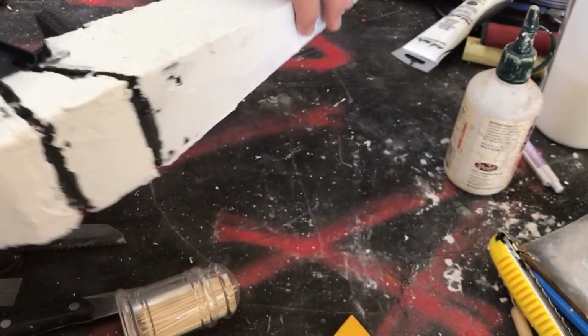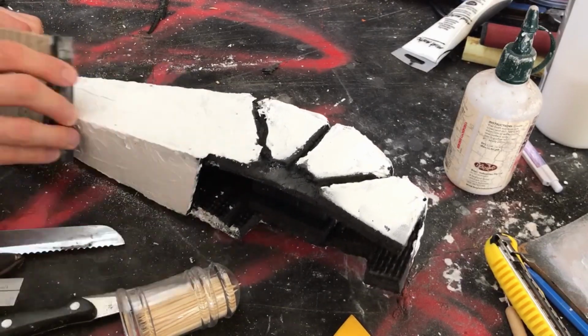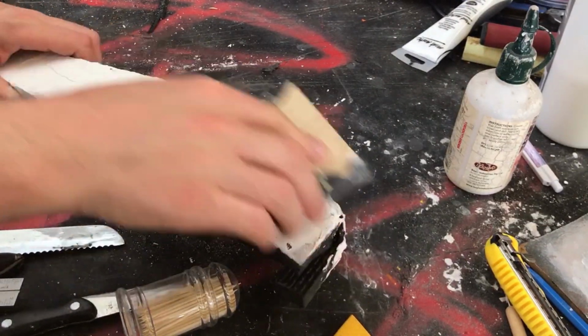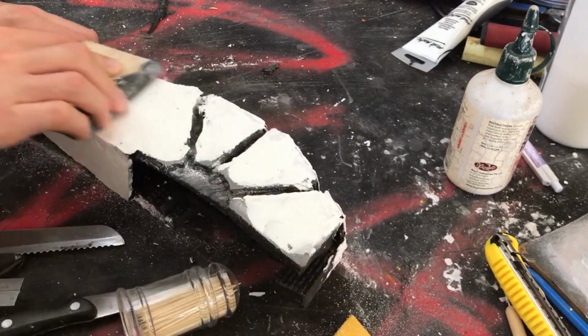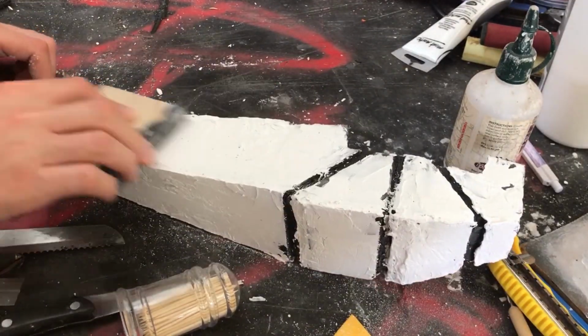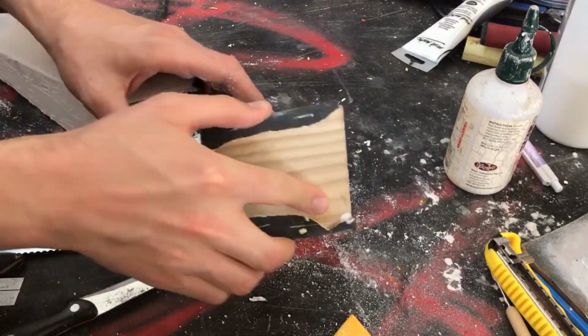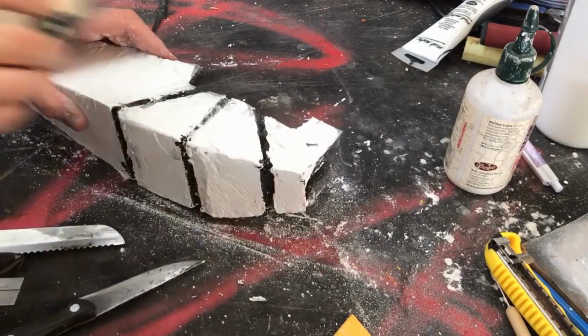Yeah, easy stuff. Now, obviously, try to make it smooth. If you can't, come in later on with some sandpaper. I just stapled a piece of sandpaper to a wooden block, and I'm just coming in and sanding it. I'm not going nuts, I'm just getting rid of the worst of the mistakes. A bit of texture and roughness will work in your favor ultimately.